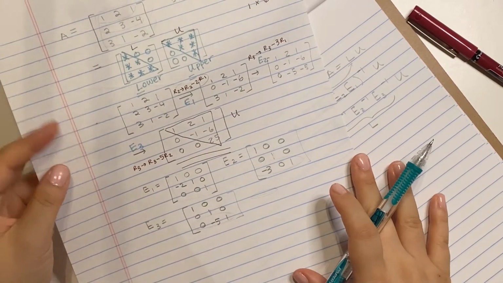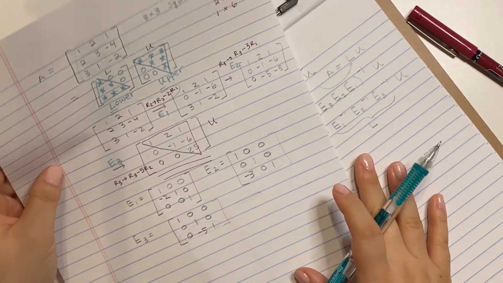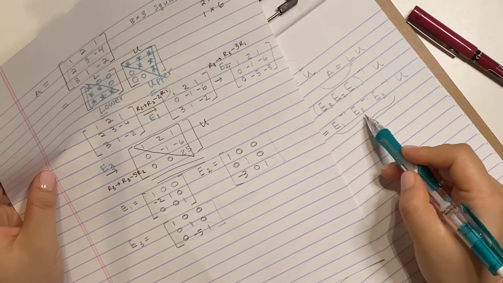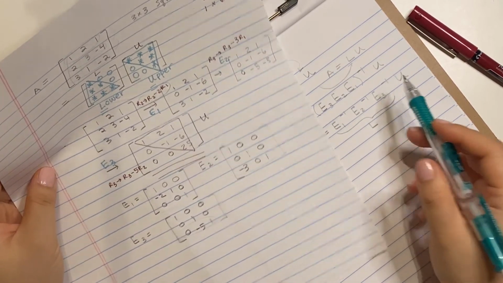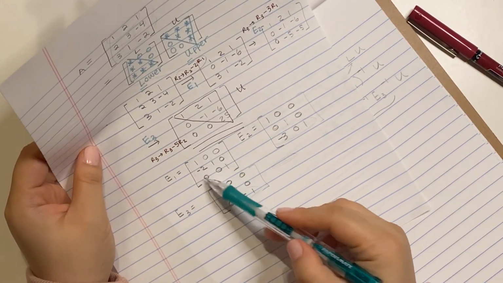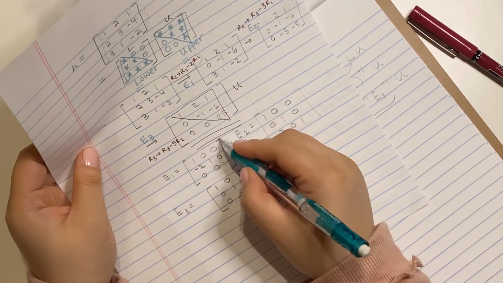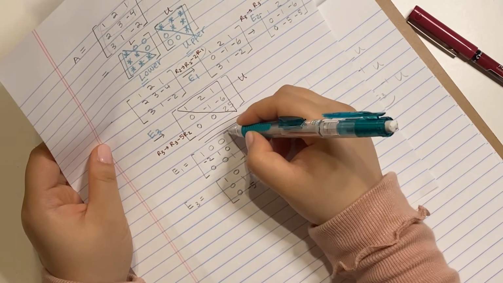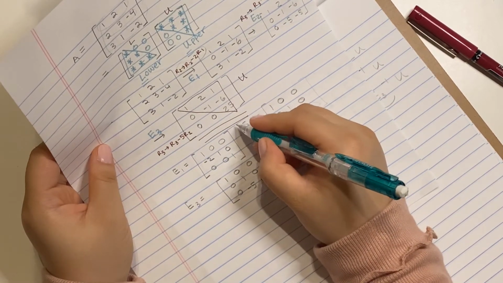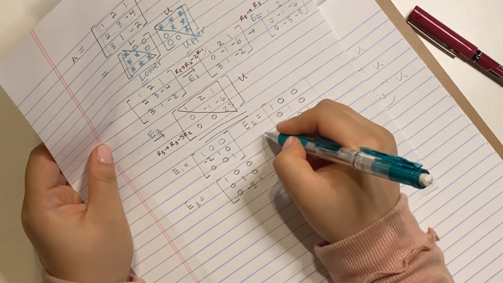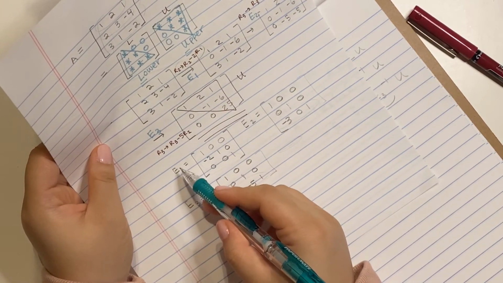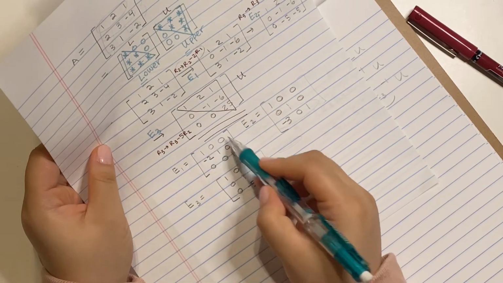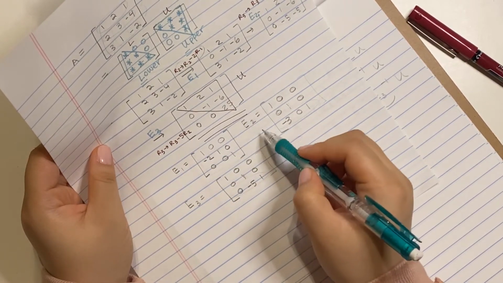So what's cute about this is that there are some tricks that we can use to find E1 inverse, E2 inverse and E3 inverse, so we don't have to calculate it the way that we normally would, which is to take our matrix, put a line, and then put the identity, 1 0 0, 0 1 0, 0 0 1, and use row operations to get this side to be the identity matrix and this side would be the inverse.